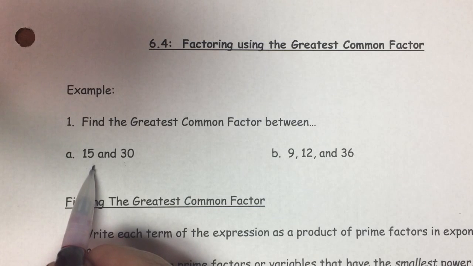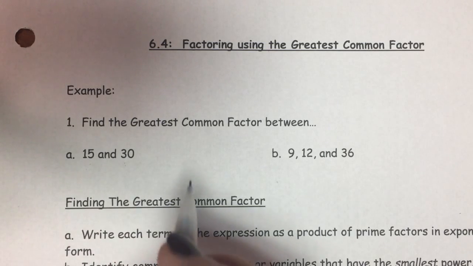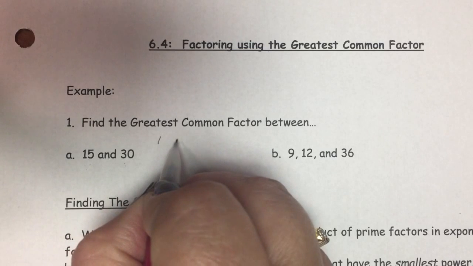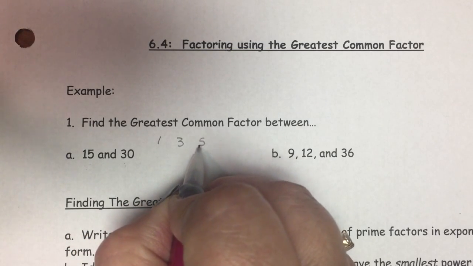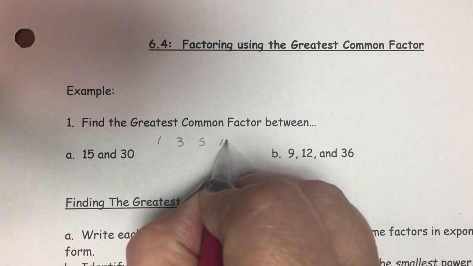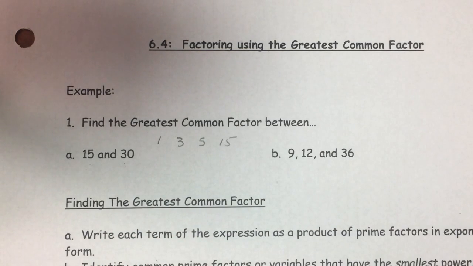So if you think about this, what are the numbers that divide into 15 evenly? Well, 1 divides into there evenly, 3 divides into there evenly, 5 divides into there evenly, and 15 divides into there evenly. Those are your factors of 15, all the numbers that go into there evenly.